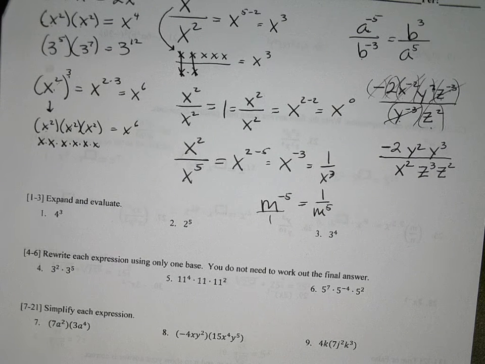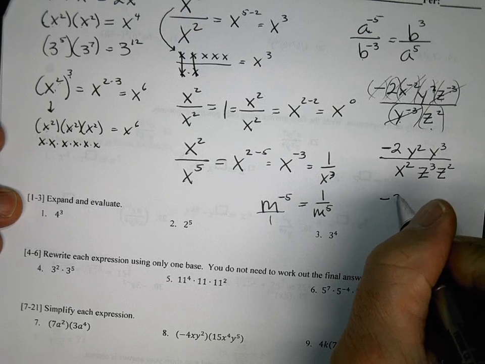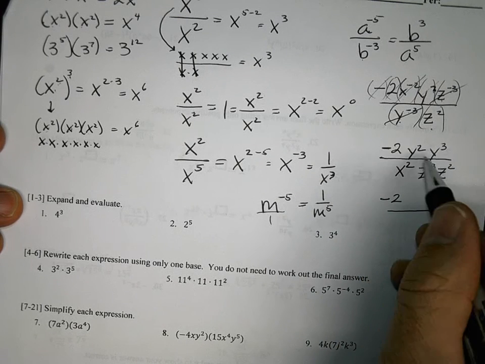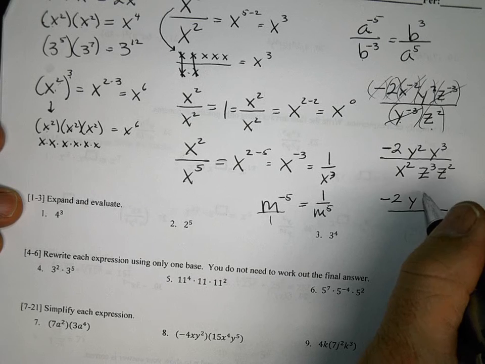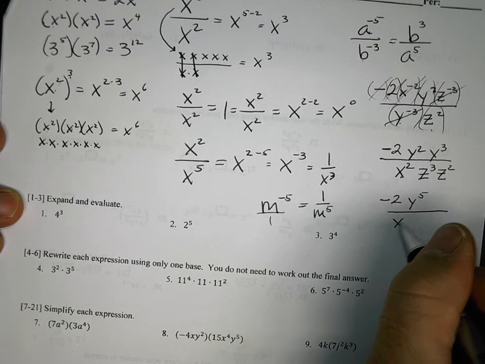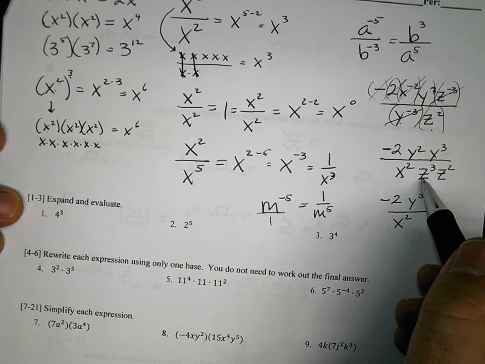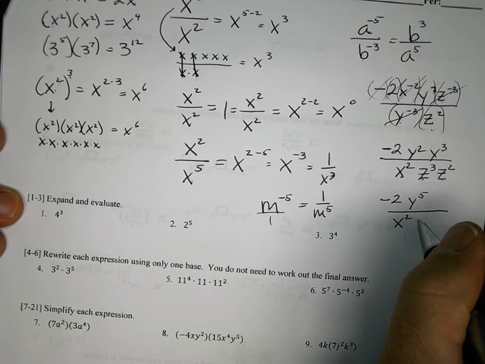So now I simply combine, well, I won't say combine like terms. I simply multiply the same base. For example, negative 2 stays where it is. Y squared times y to the third, I add exponents, I have y to the fifth. X squared is all by itself down here, I'll leave it there. Z to the third times z to the second, bases are the same, I add exponents.